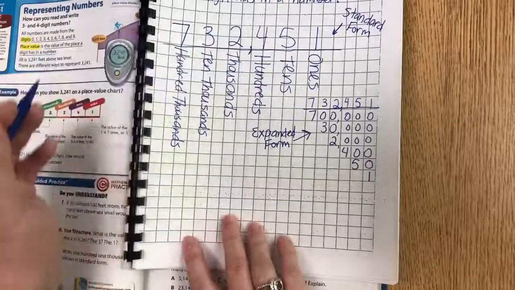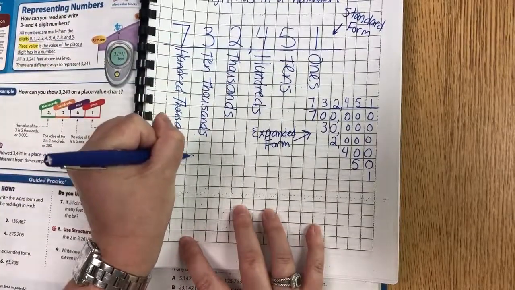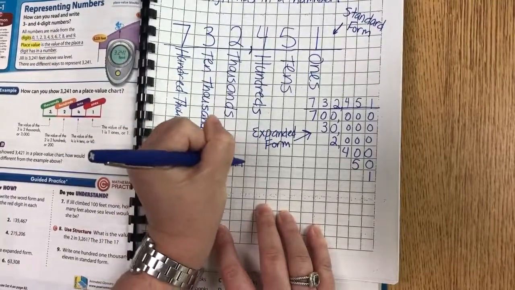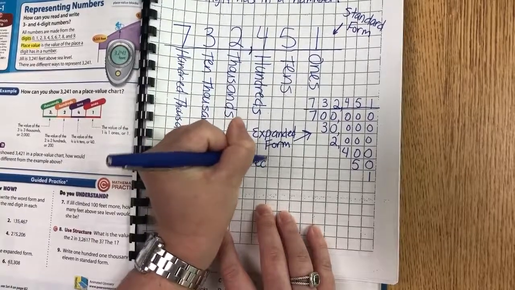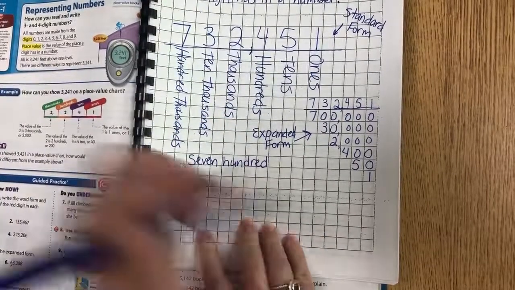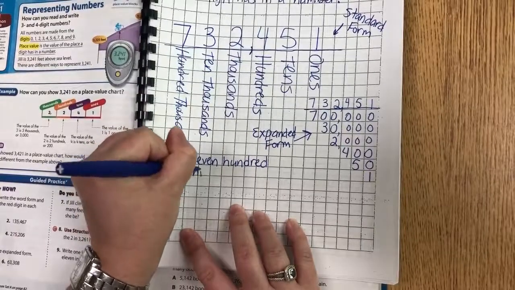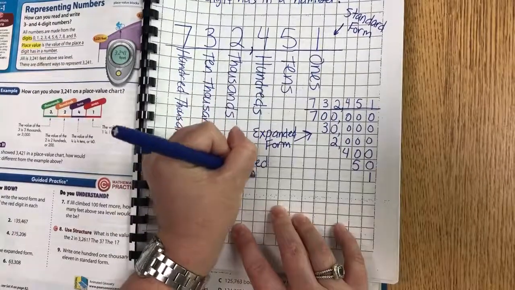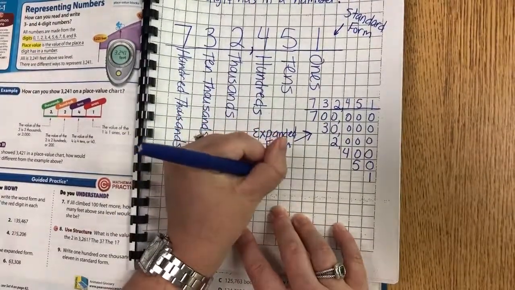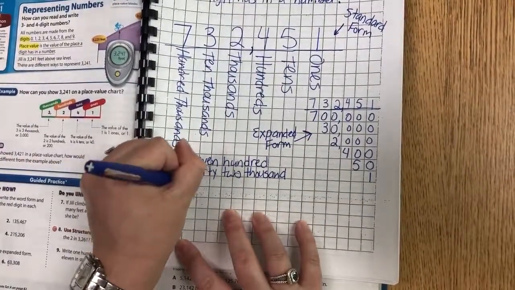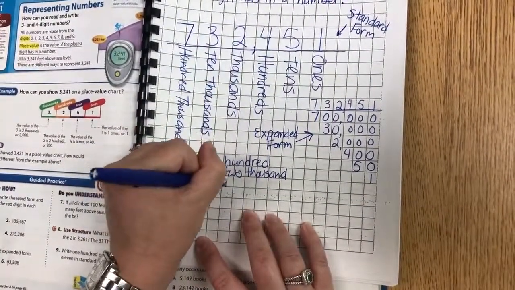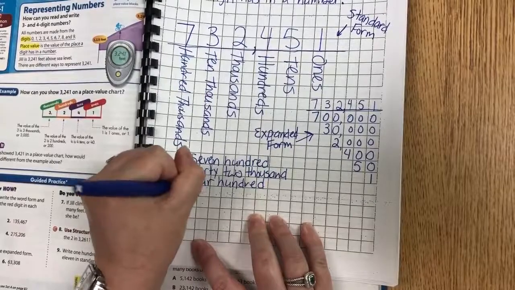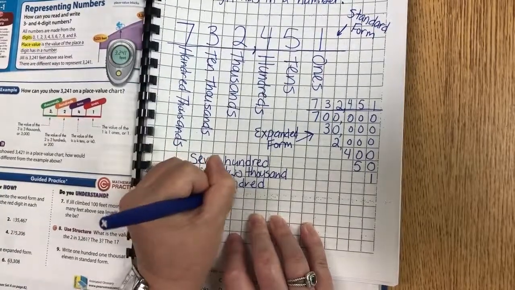So if I were to write this in word form, here we go. 700, nope, I'm just gonna write it like this. 732,000 451.